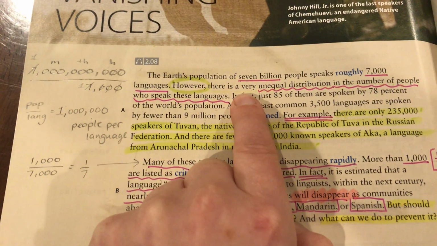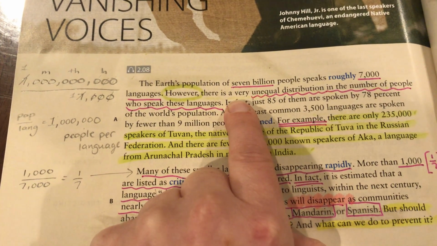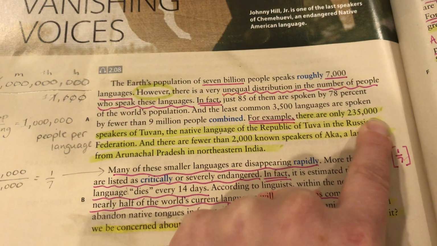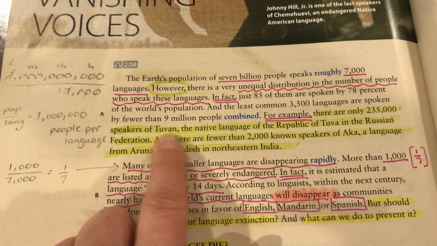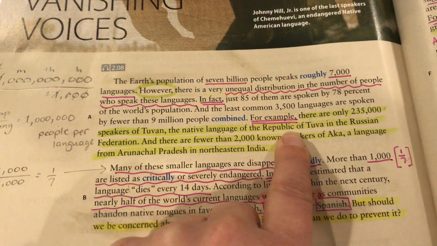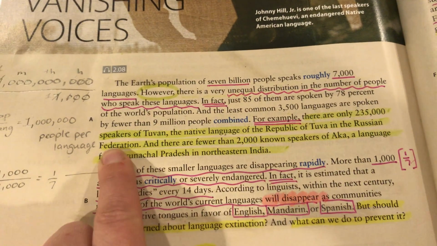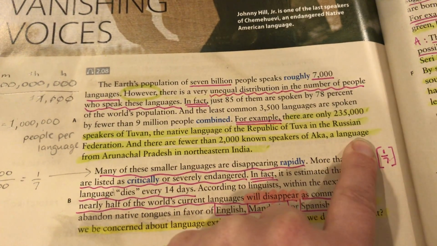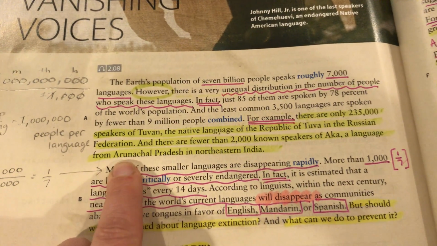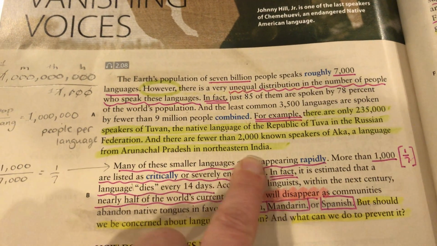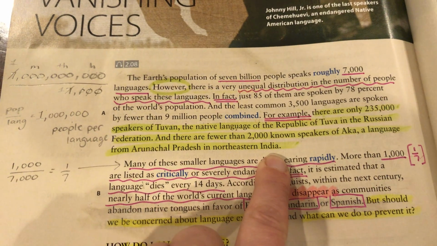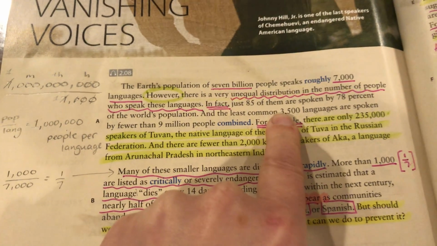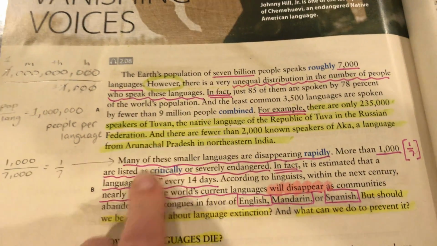So I'm not going to write down all the examples, just the main idea. Here it says, for example, there are only 235,000 speakers of Tuvan, the native language of the Republic of Tuva in the Russian Federation. And there are fewer than 2,000 known speakers of Akka, a language from Arunachal Pradesh in northeastern India. Okay, this is giving me examples of languages that are spoken by a few people.